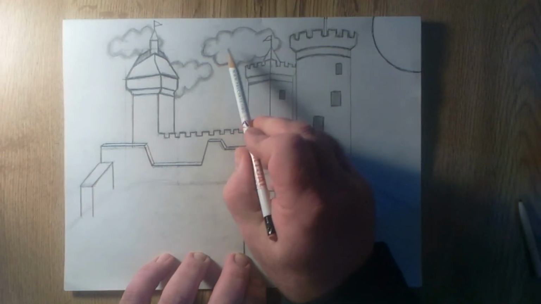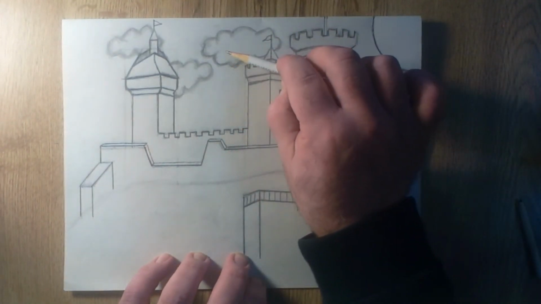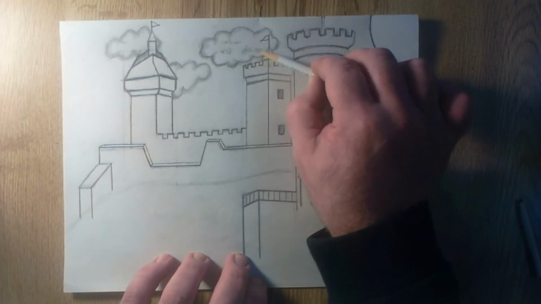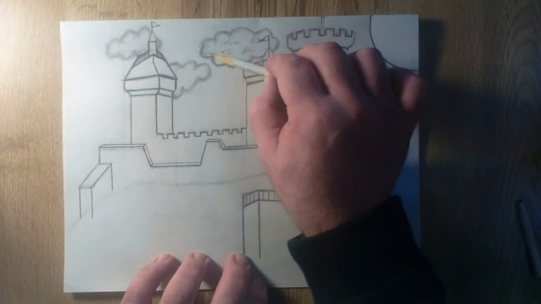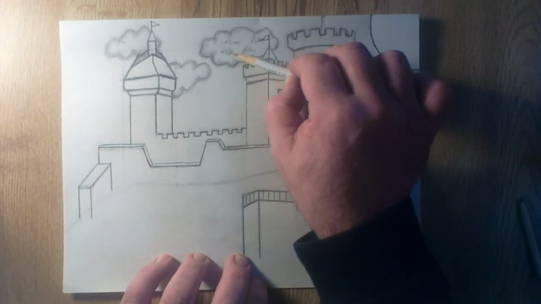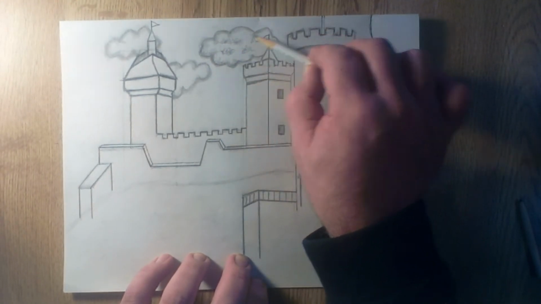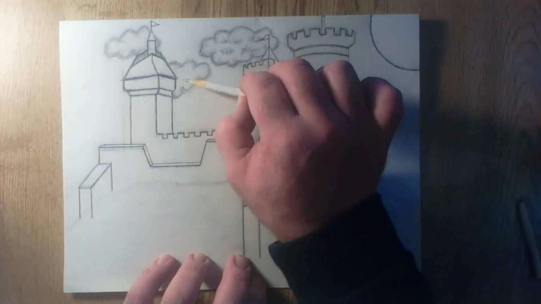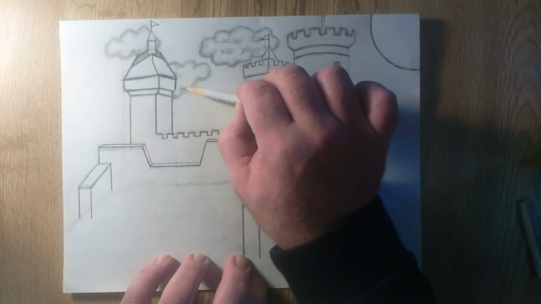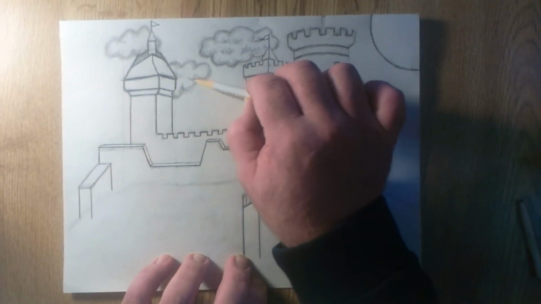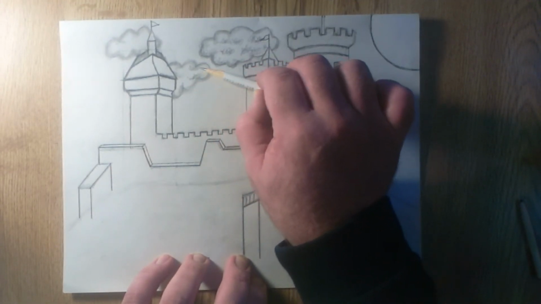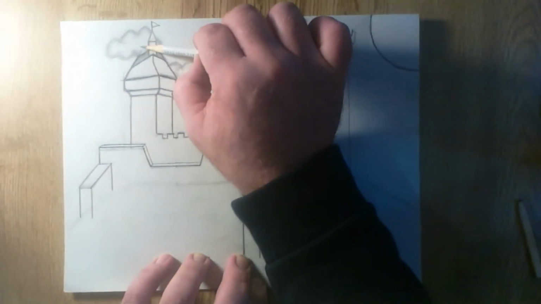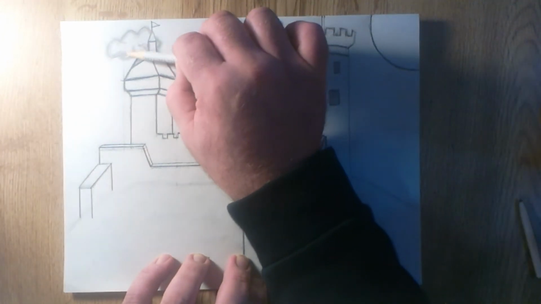Okay, and then what I'm going to do is I'm going to kind of turn my pencil a little bit sideways, and I'm just going to put some random squigglies inside the cloud, wherever your imagination guides your hand. That's where those little squigglies should go. There's no right or wrong. Just kind of go with it as your pencil puts it down.